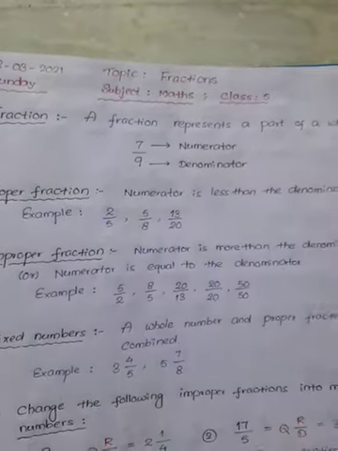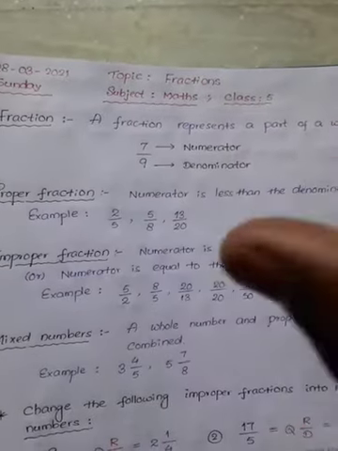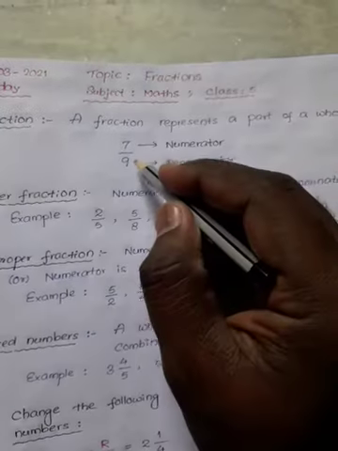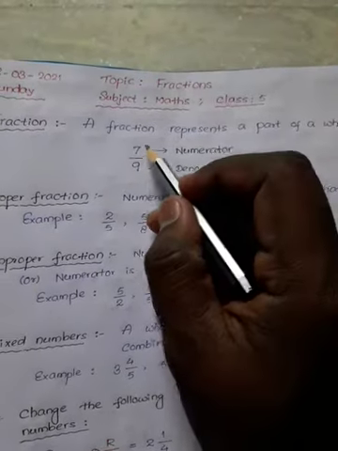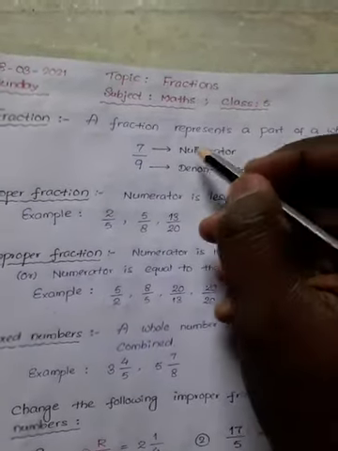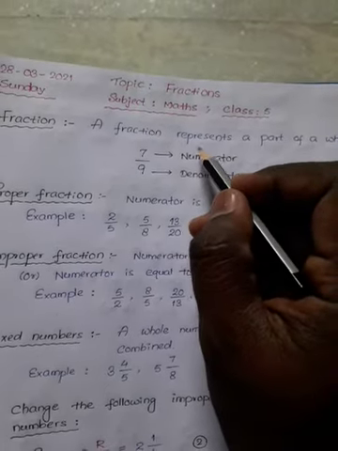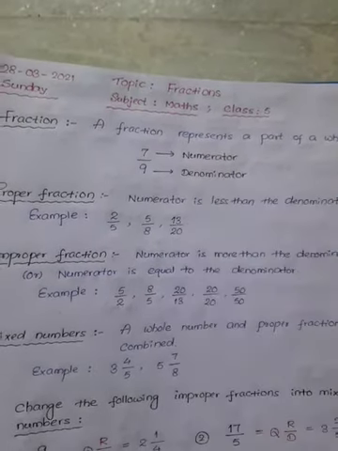Suppose in a packet there are 9 chocolates. That means it's a whole, the total packet. Out of 9, if you want to give it to anyone or if you want to eat, you can eat 7 chocolates. It's possible. So 7 over 9. The one on the top is called the numerator and the one at the bottom is called the denominator.